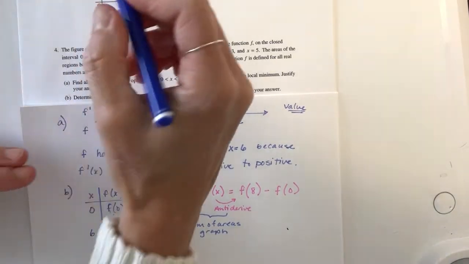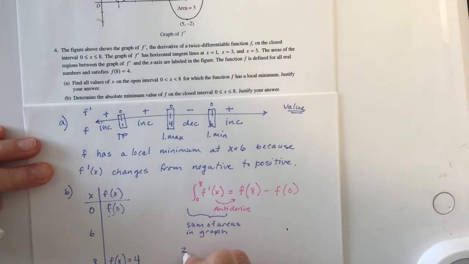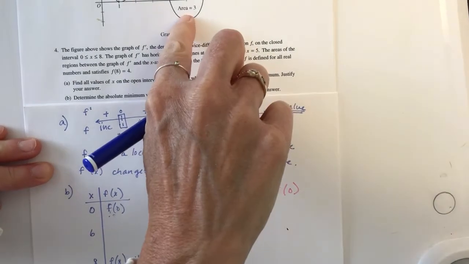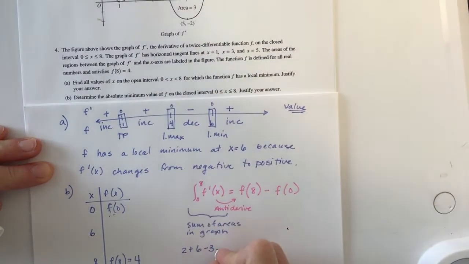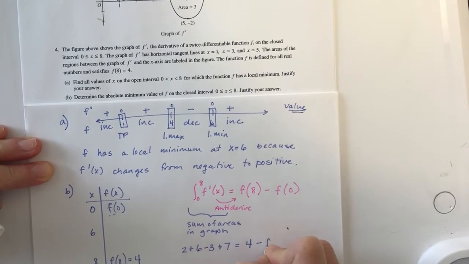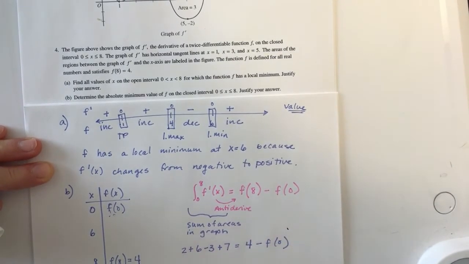Okay, so this area is 2 plus 6 minus 3. Don't forget about that because that's a negative, plus 7. And that's going to equal 4 minus f of 0. Okay, so f of 0 is still what we're looking for here.